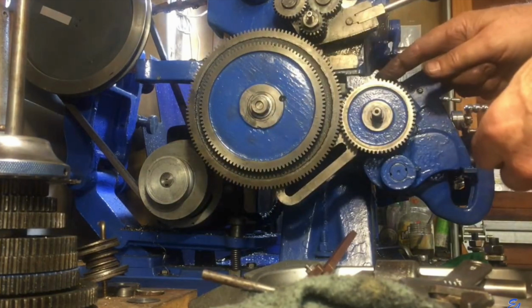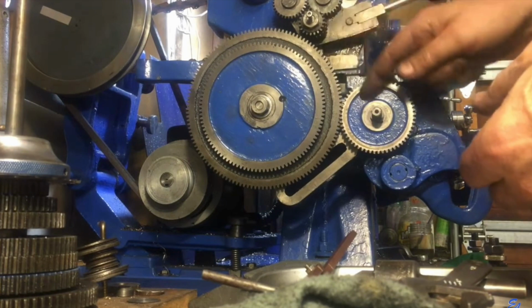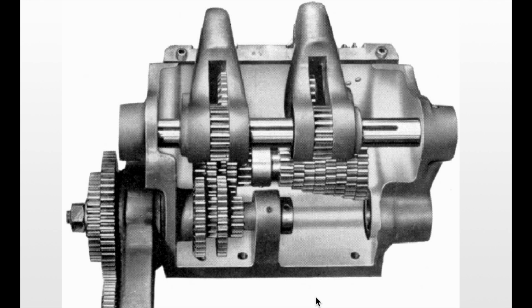So how does the Norton gearbox produce all these gear ratios? What you see if you look at the underside of the gearbox, and if you're really keen and want to calculate all the gear ratios, you can look up the manual or take this apart and count the number of teeth on every gear and calculate all the ratios. But we've got a much easier method.